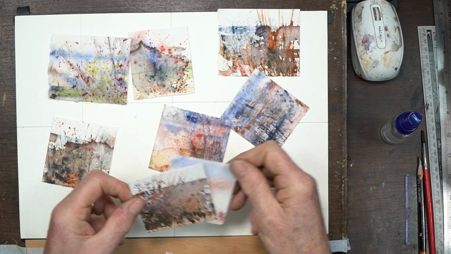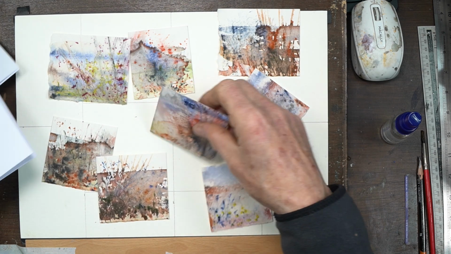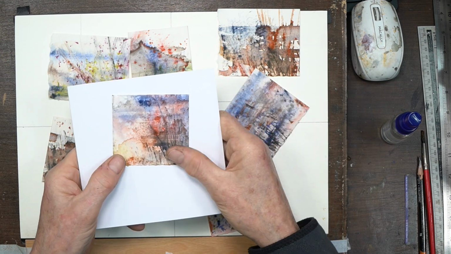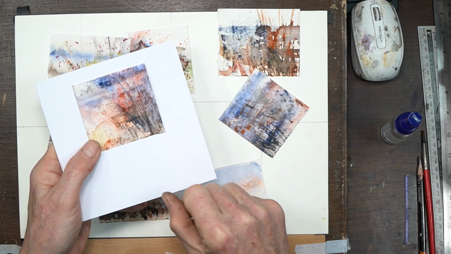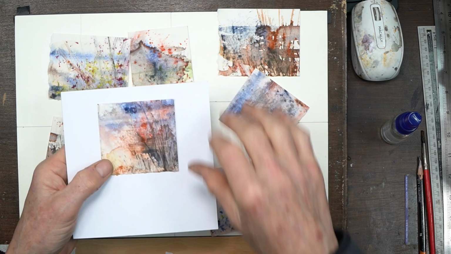This is the whole idea. I create these lovely little abstracts. I then stick them with very careful hands, because it's easy to mess these up. But I put them on there, and whatever way it is, I create a little title and a little signature, and it becomes an original piece of work on a cardstock.